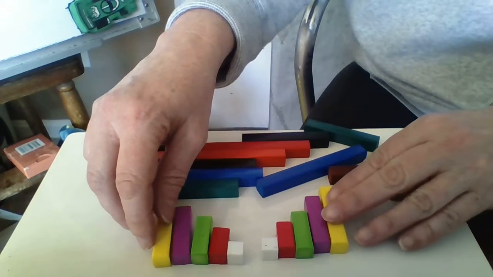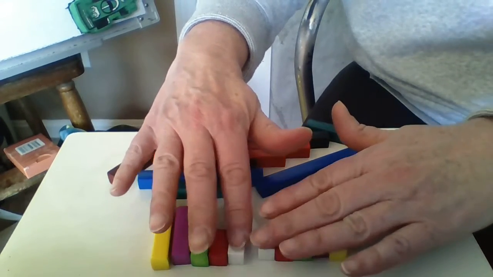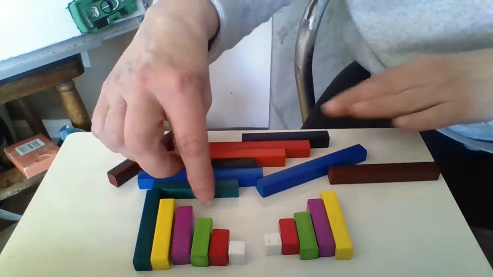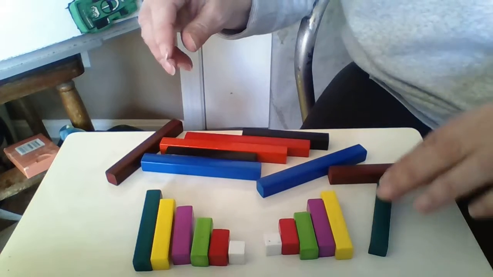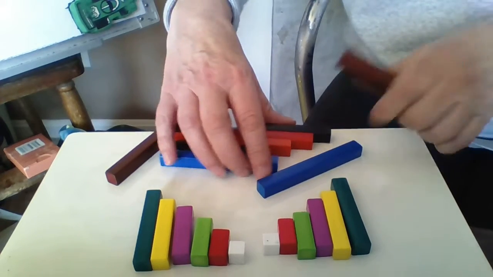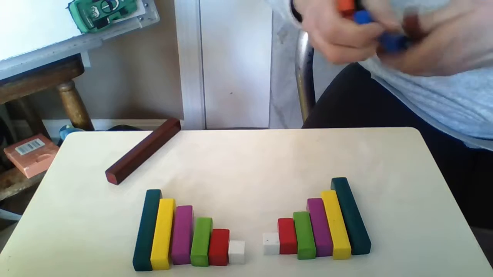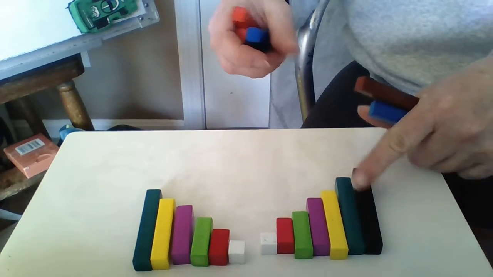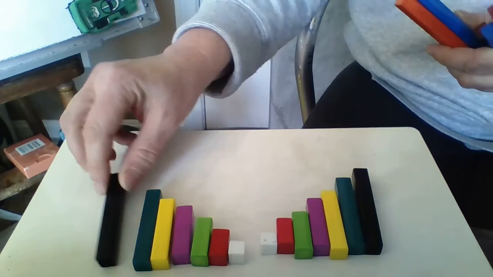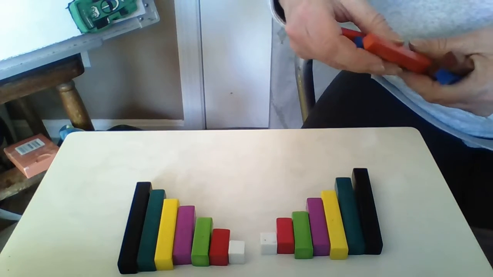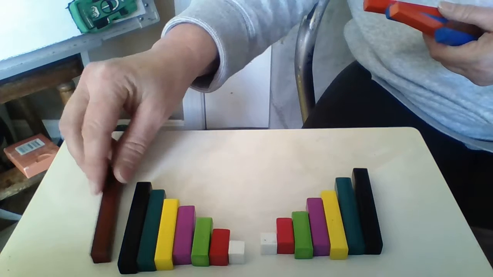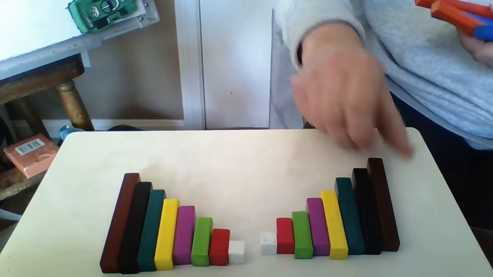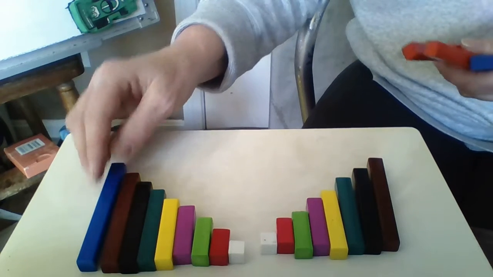If you're finding, moms and dads, that your child cannot identify the color of the rods, work with them a little bit, okay? This is not a tool that is going to go away in first grade. The rods are part of the math program right through at least 5th grade. So when they go into first grade, it is really helpful if they already know the colors.